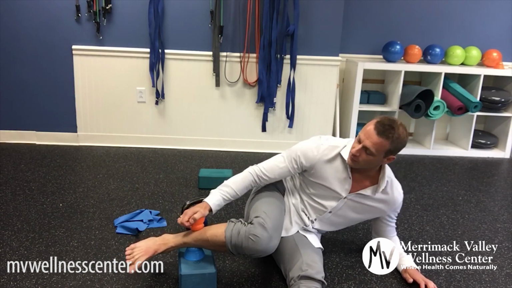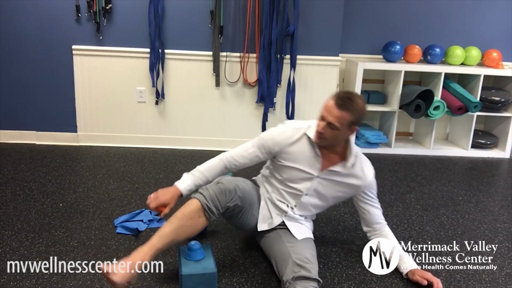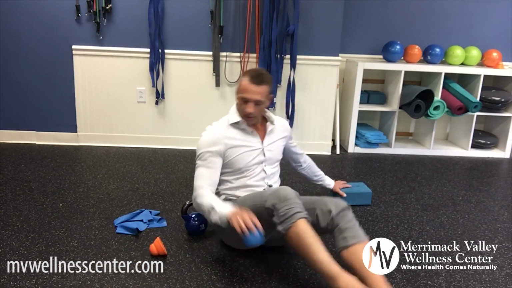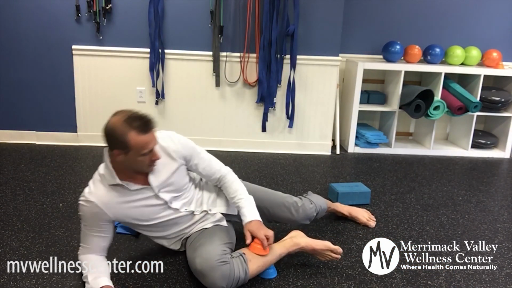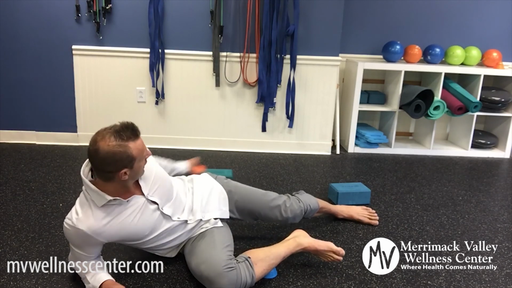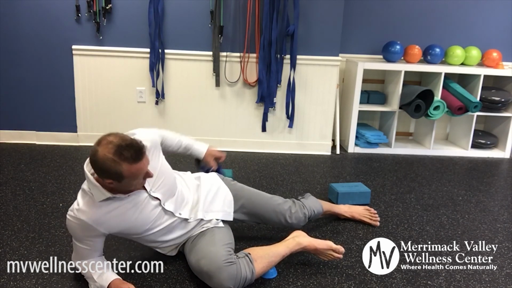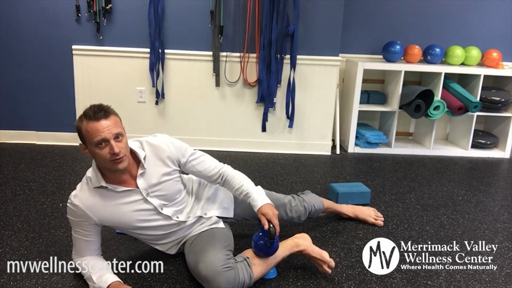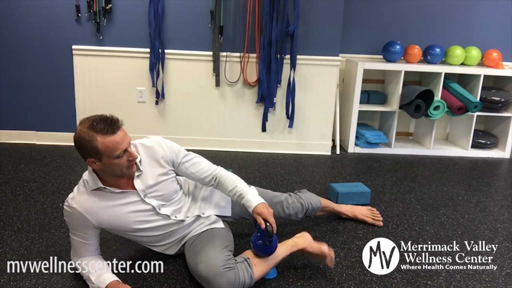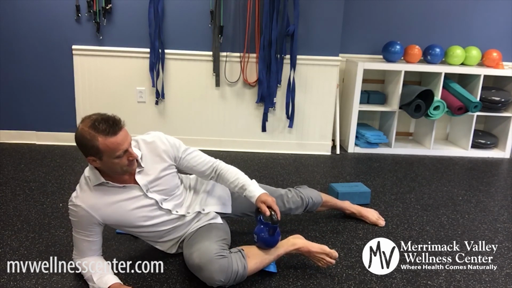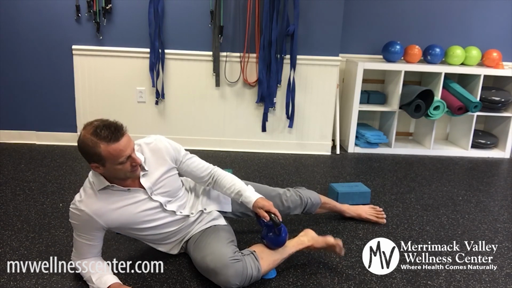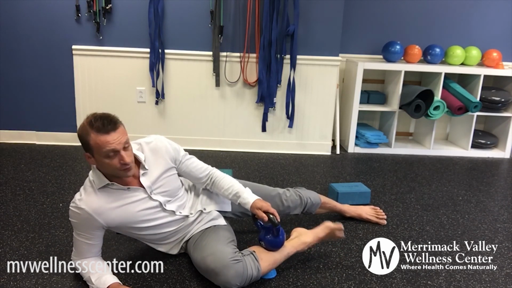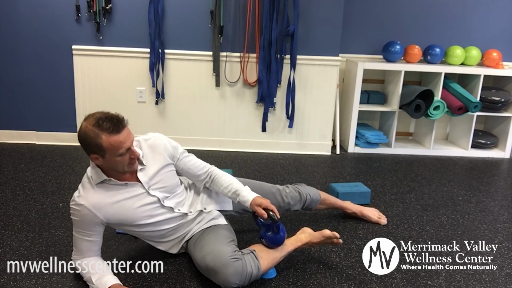Okay, just like so. And just the same for the opposite. I like to do this directly on the floor. Okay, we'll go like that. We'll use the kettlebell this time to add a little extra pressure in there. Okay, and these will get all of those inverters of the foot. Okay, move that in and out.